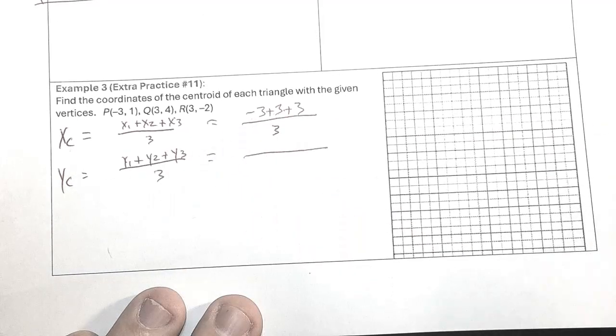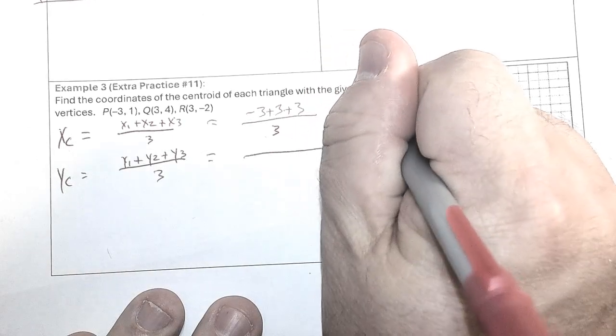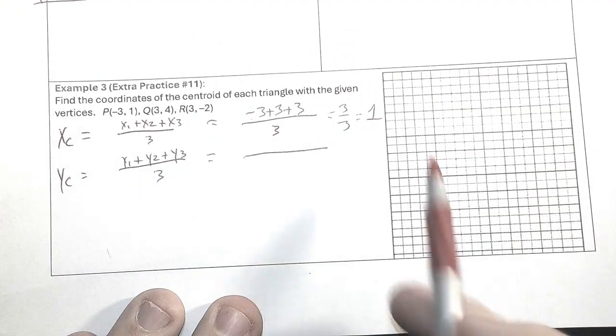All right, so -3 and +3 cancel out. So that leaves us with 3 over 3. And 3 over 3 is 1. So our x coordinate is 1.